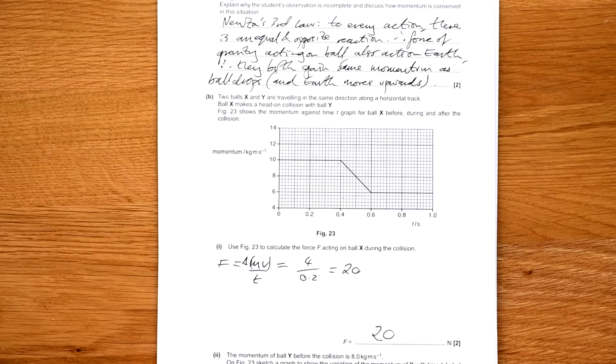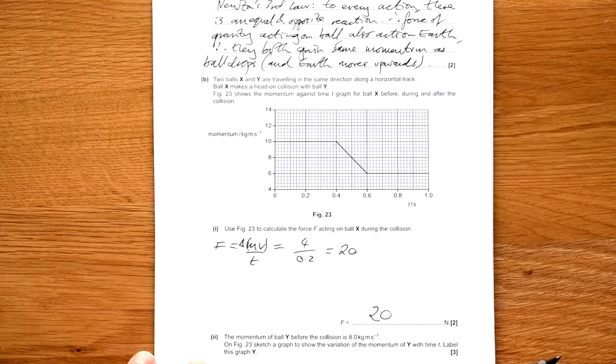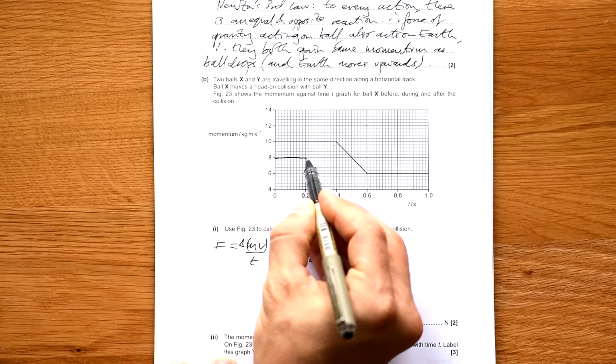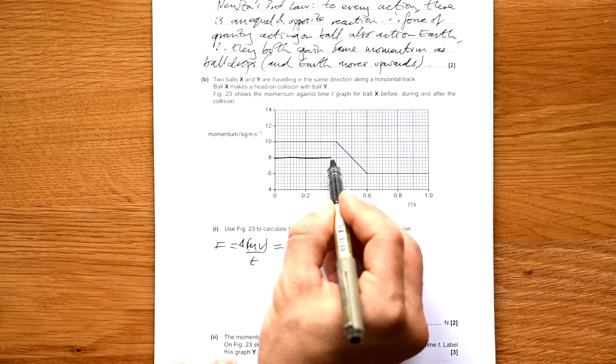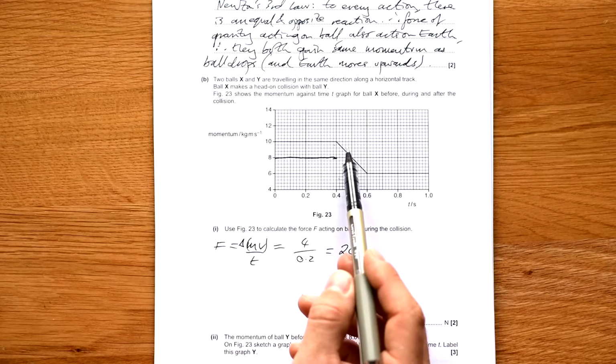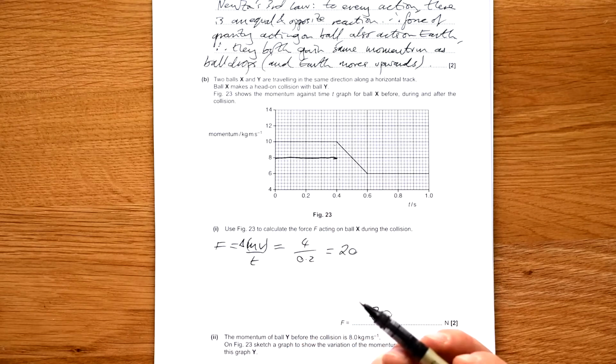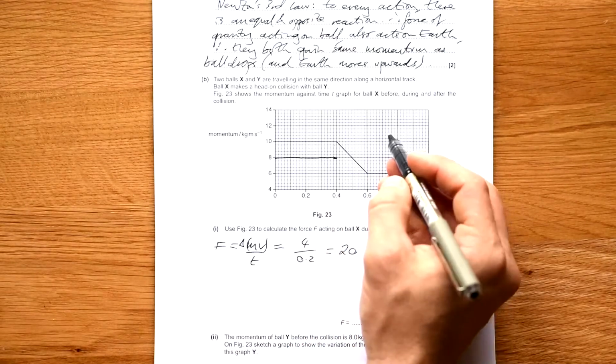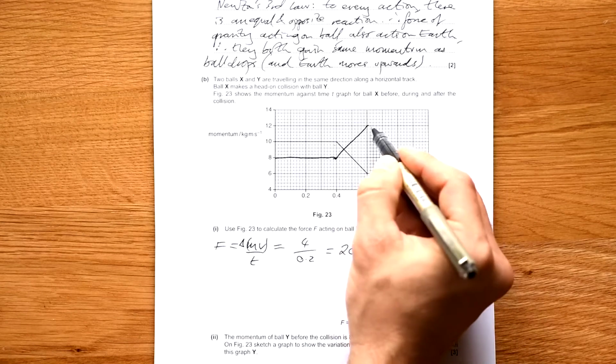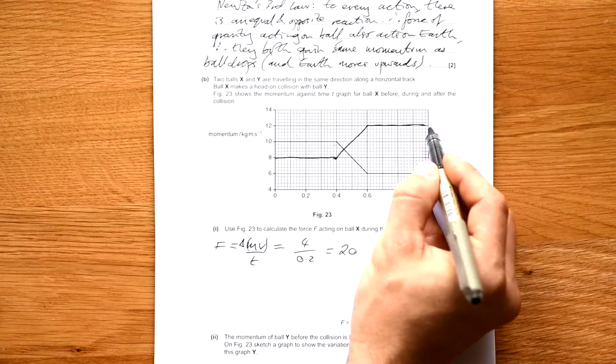Momentum of ball Y before the collision is 8 kilogram meters per second. On figure 23, sketch a graph to show the variation of the momentum of Y with time t. Label this graph. So it's going to have 8 until it collides with the ball as well. We know that if ball X loses 4 newton seconds of momentum, that means that this one gains it. So it basically just does the opposite.